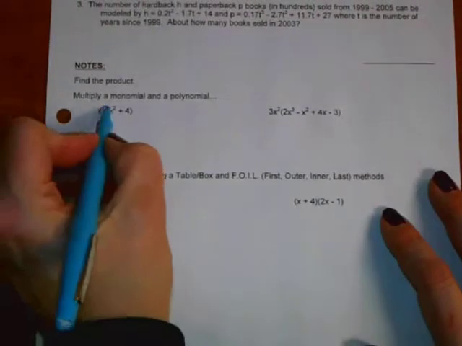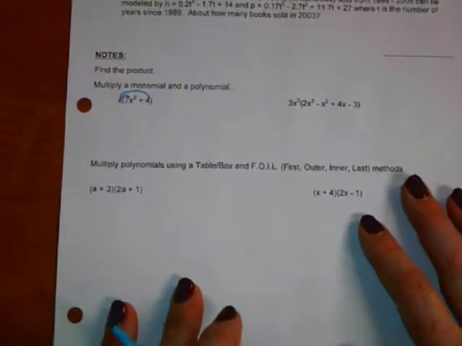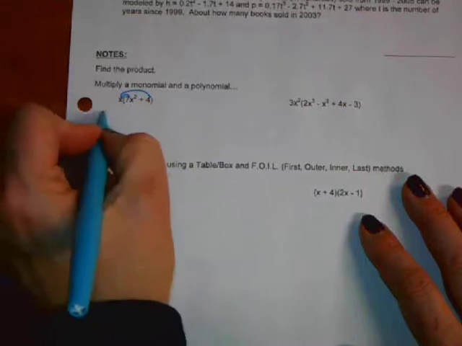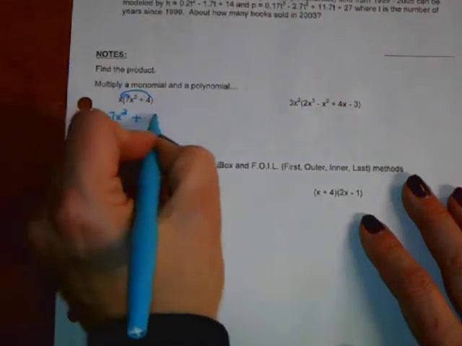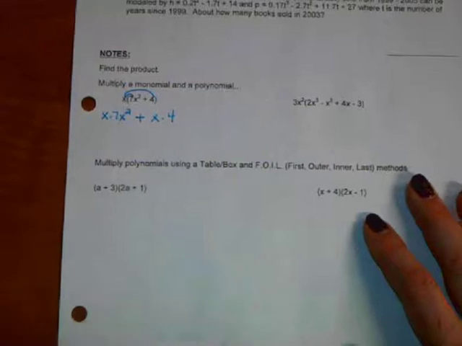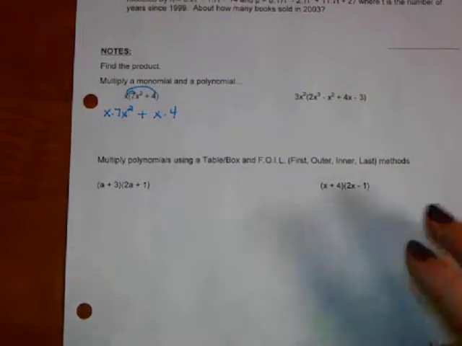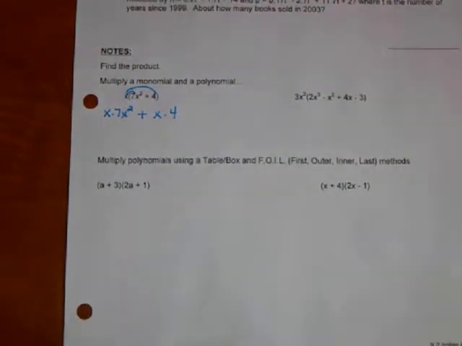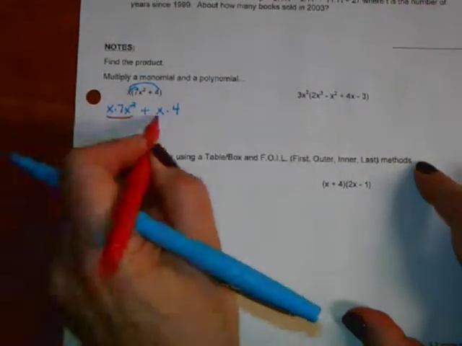So you're going to multiply that x times the first term and x times the second term, and we're going to write it out. You may not necessarily need to write it out, but I'm going to write it out. That's what happens when you multiply the x times both terms. And then you have to go in and you have to make each term simple.